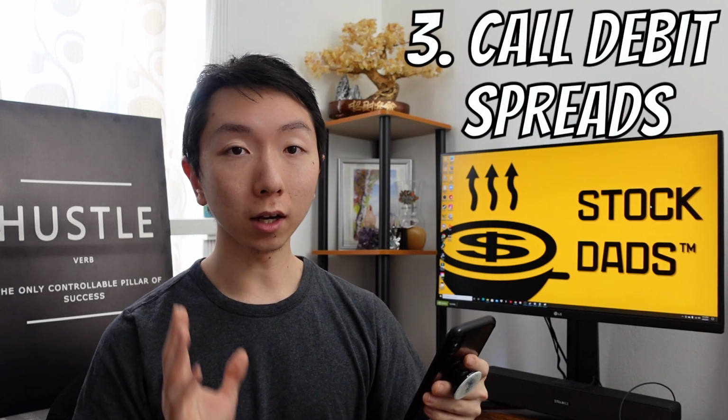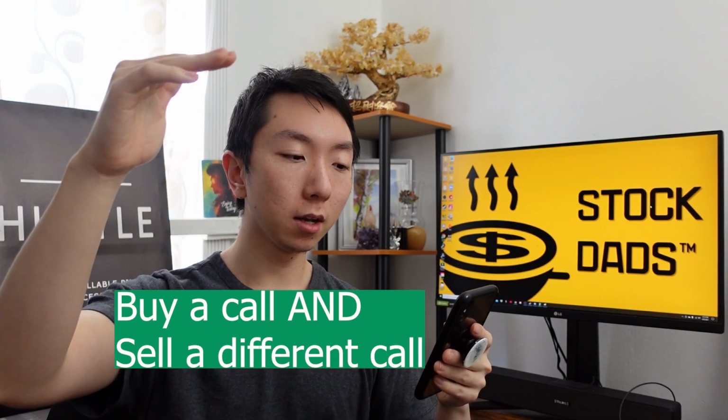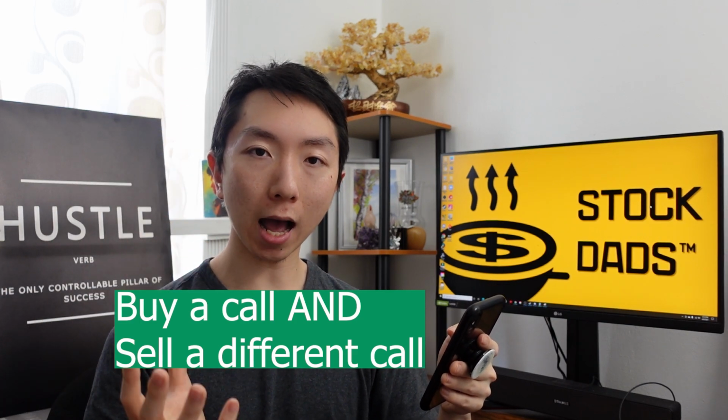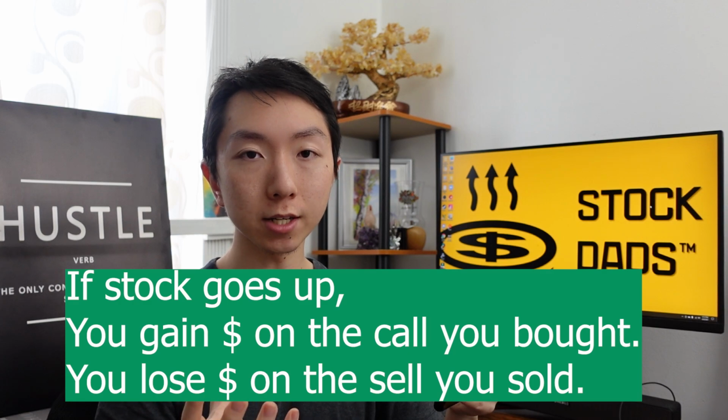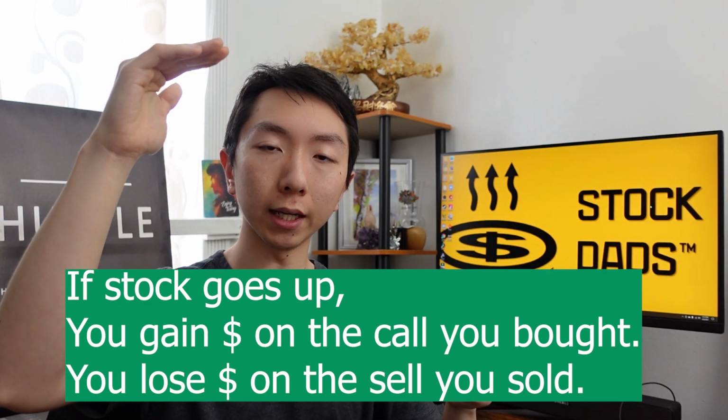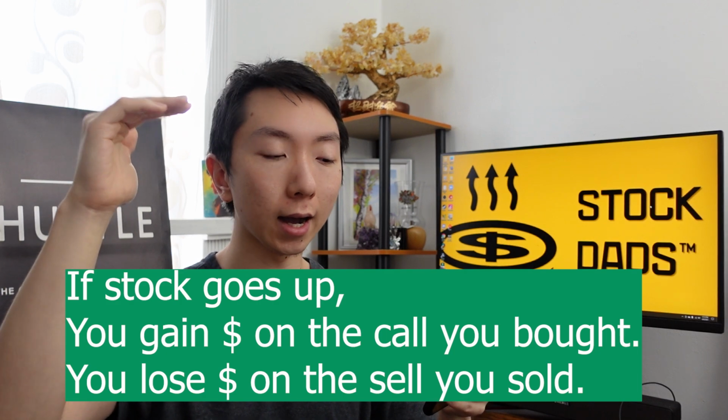And the third option strategy that I recommend for beginners is the call debit spread, okay? This is a strategy that is very simple. Essentially, you're buying call options, but you're also simultaneously selling a call option at a higher strike price, okay? So on one hand, if the stock goes up, the call option you buy at the lower strike price is going to increase in value, but you're going to lose money on the call you sold at that higher strike price. So it's a way for you to automatically hedge your call option positions, right?